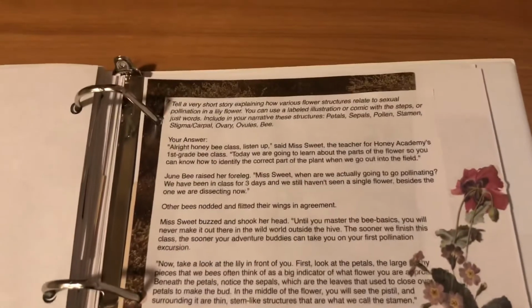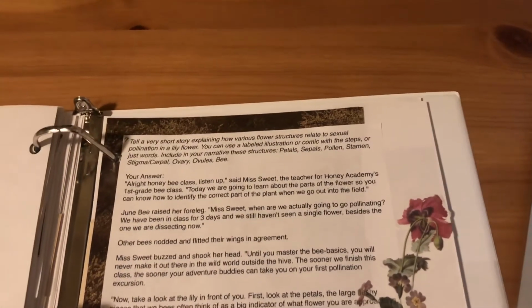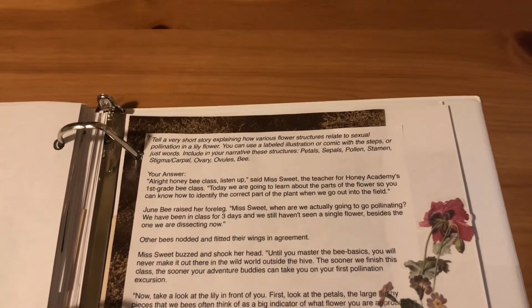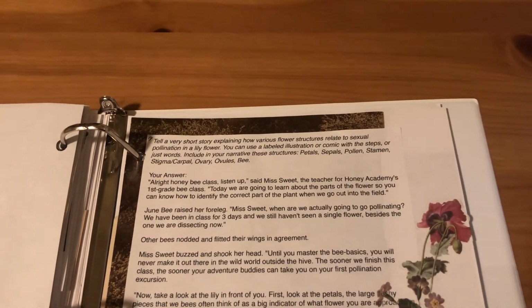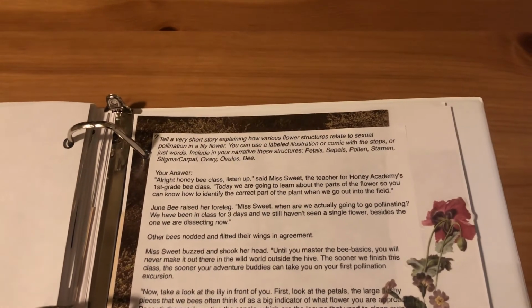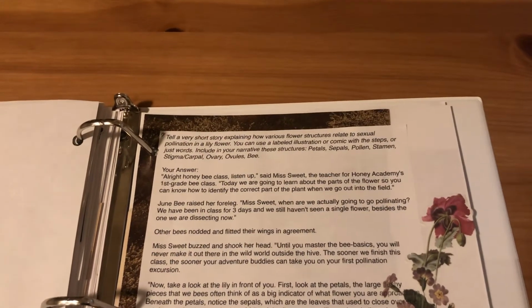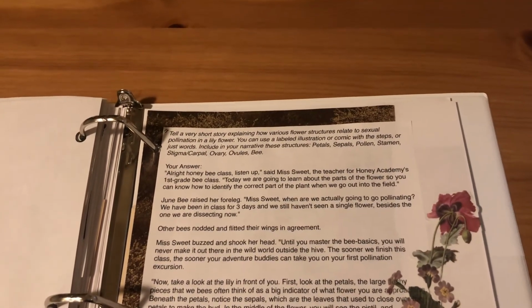From there, we've got another quiz response that is: tell a very short story explaining how various flower structures relate to sexual pollination in a lily flower. You can use a labeled illustration or comic with the steps or just words, and include in your narrative these structures: petals, sepals, pollen, stamen, stigma/carpel, ovary, ovules, and bee.